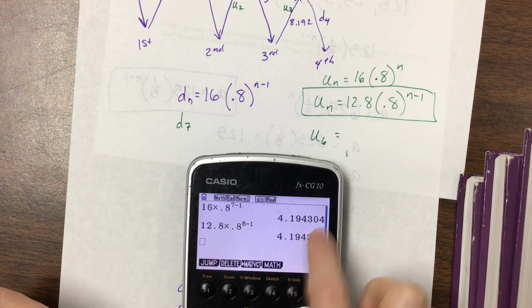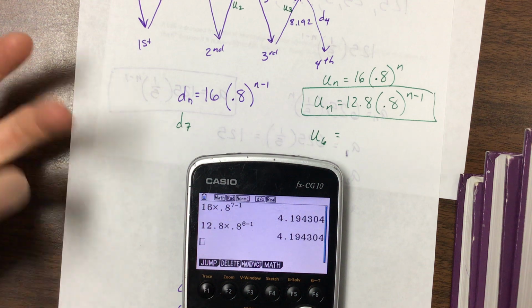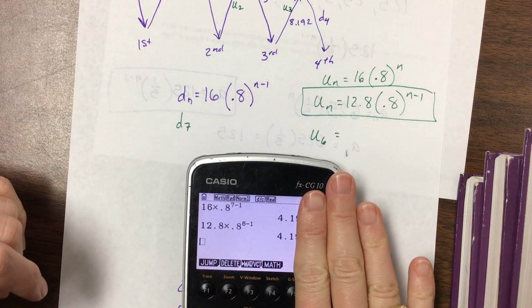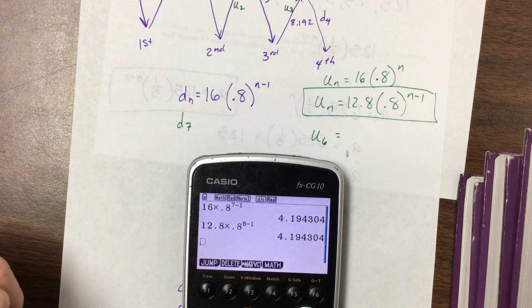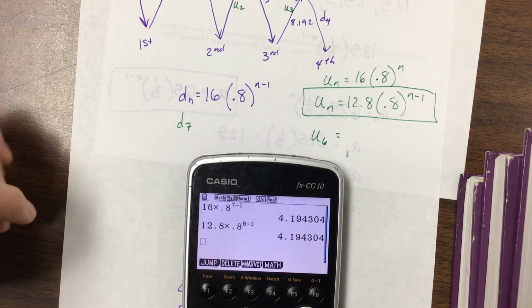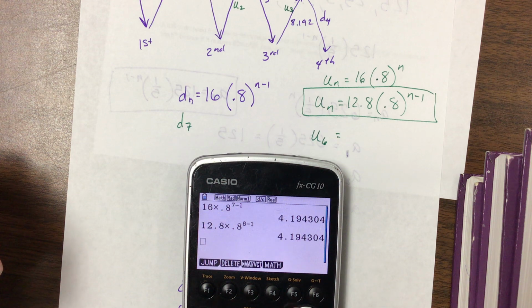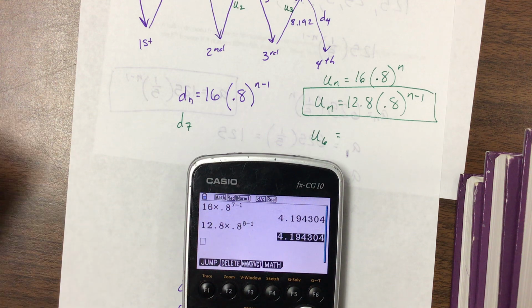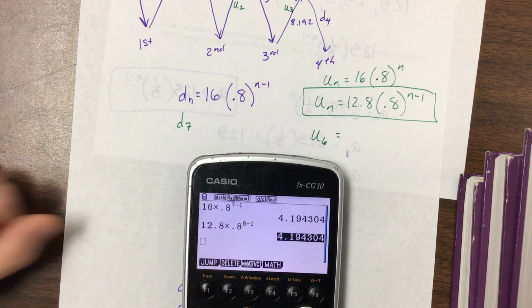Either way you get there, it's going to go back up a little over 4 feet. IB likes 3 sig figs, so 4.19 would be your best answer. Could you change this to a fraction? No, it doesn't want to do that. Okay, so good luck. Go practice, practice, practice, and we'll keep working on it.